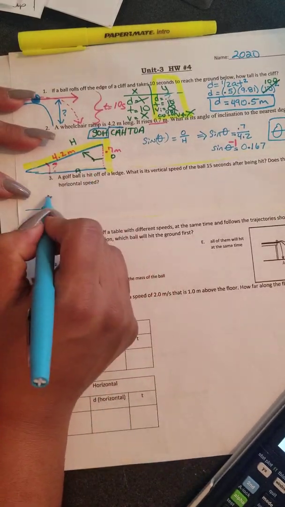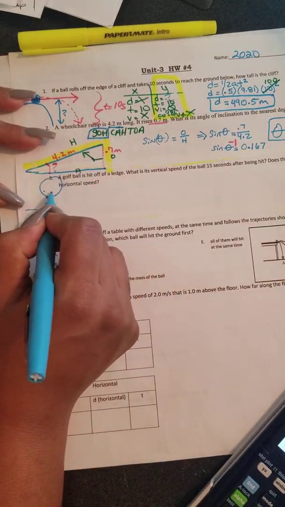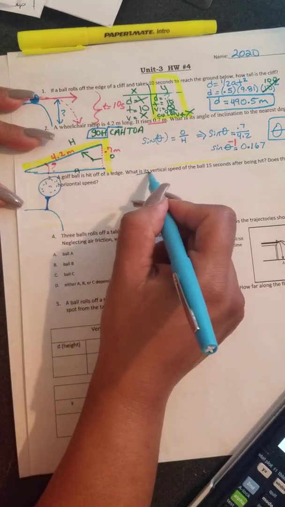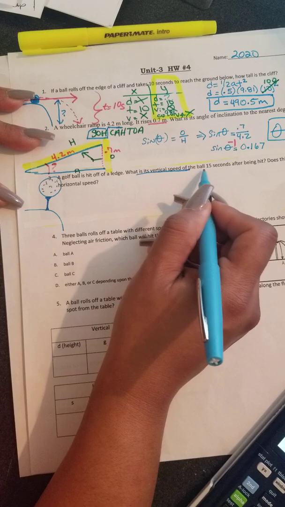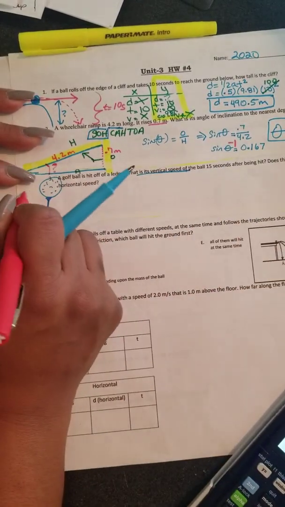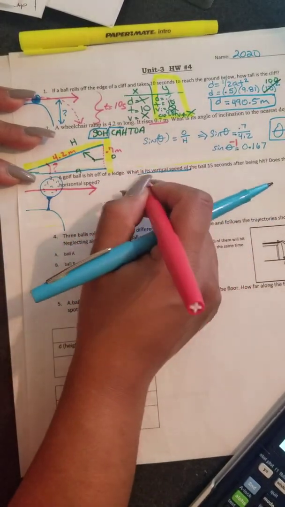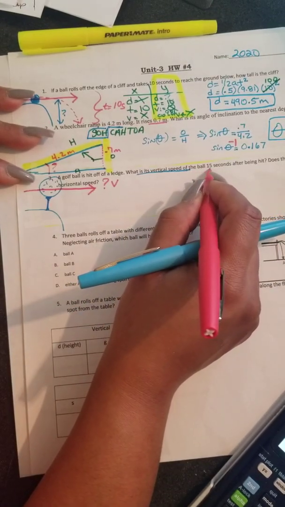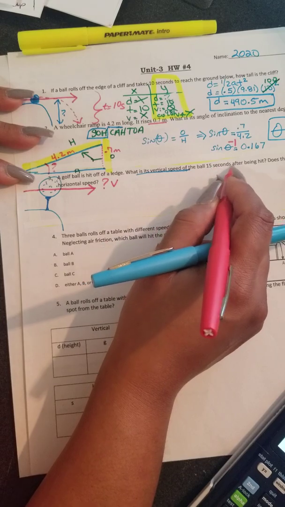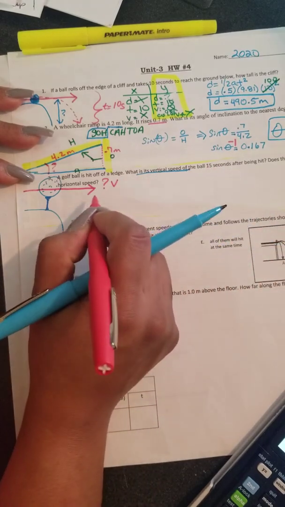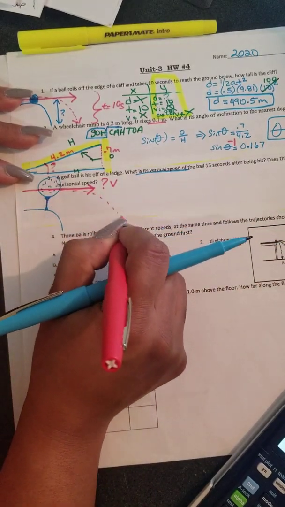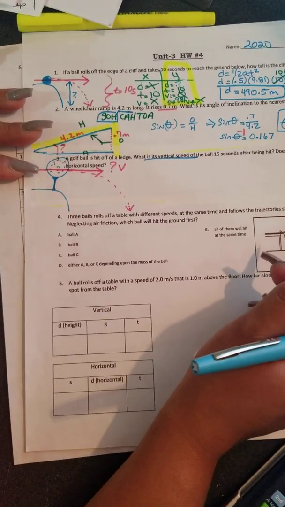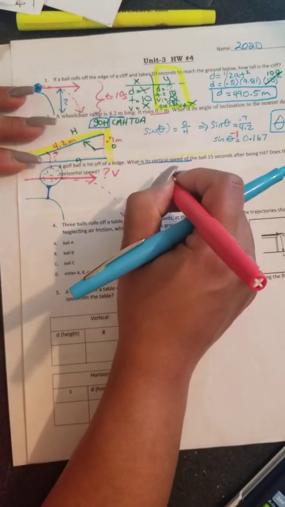Here's my little tee. Here's my golf ball. What is the vertical speed of the ball? Because, right, it's hit off the ledge. What is the vertical speed, question mark, velocity of the ball, if the ball is after 15 seconds of being hit? It's going to form a parabola. Okay. And they told me t equals 15.